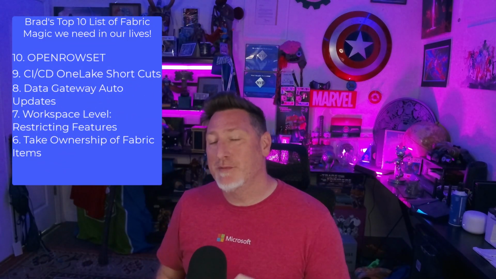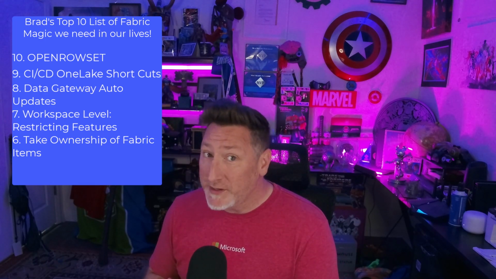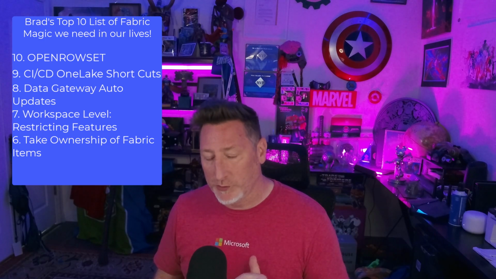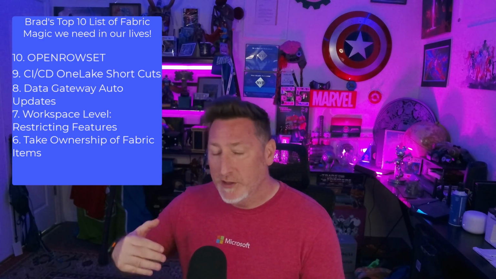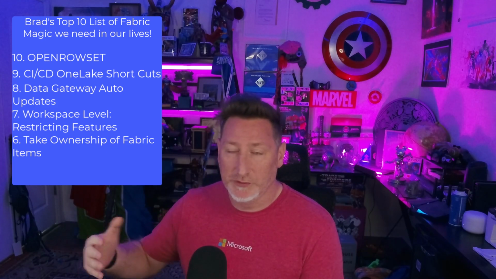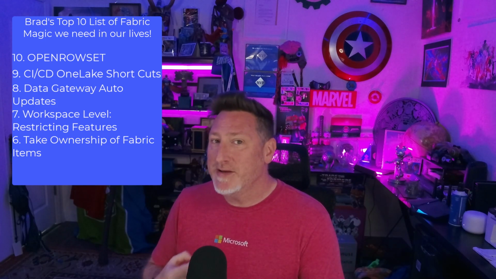Number 6. Number 6 is taking ownership of Fabric items. This is a big one, and we've needed this for a while. Right now, there is a possibility that if someone creates something and then leaves your organization, you could have some orphan items, or if their identification is disabled, which is a standard security practice once they leave an organization, they might not work or function like they need to.